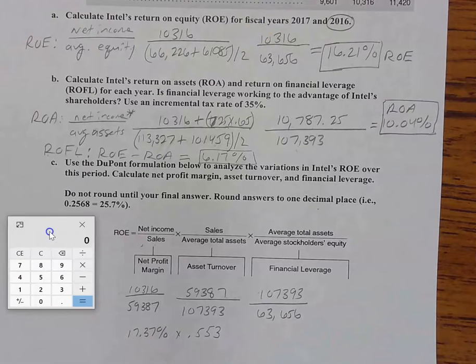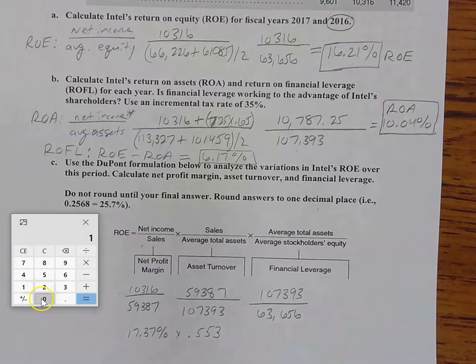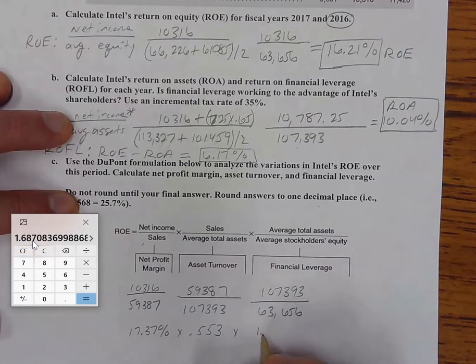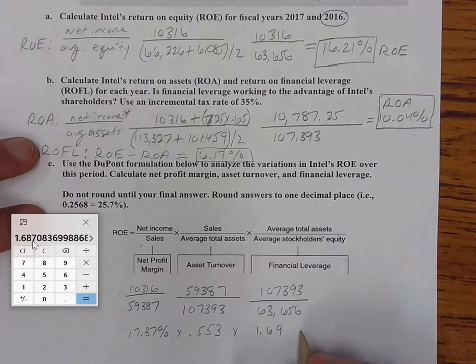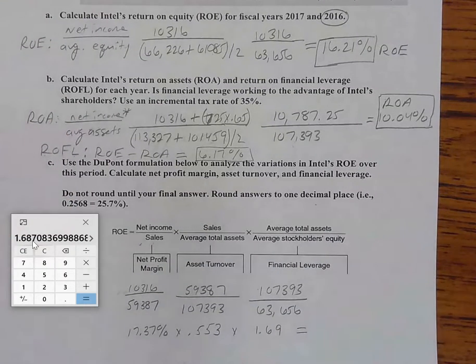So let's bring the calculator over here and do that. 107,393 divided, whoops, let's see here, back up. I guess I have to hit clear. 107,393 divided by 63,656 equals, let's just call it 1.69. All right. So now we have everything that we need.